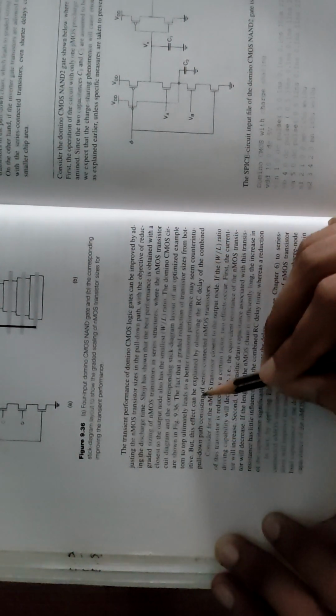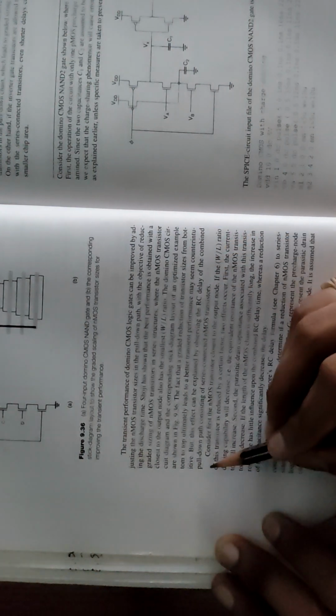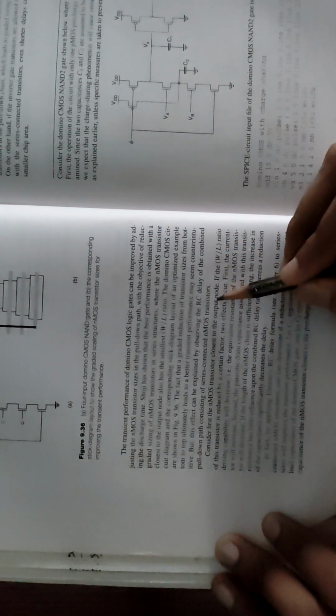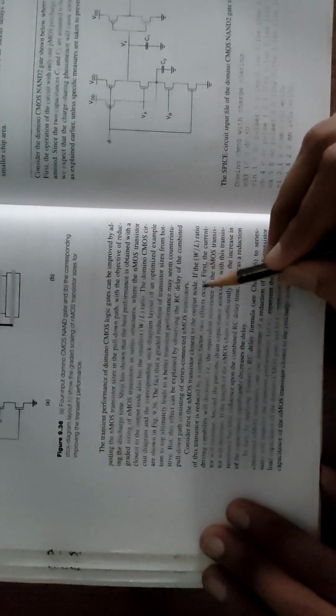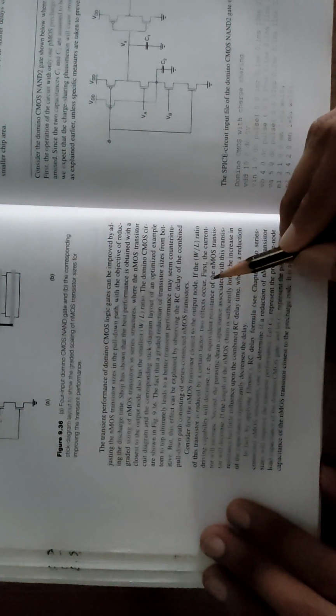but this effect can be explained by observing the RC delay of the combined pull-down path consisting of series connected NMOS transistors. Consider first the NMOS transistor closest to the output node. If the W/L ratio of the transistor is reduced by a certain factor, two effects occur.